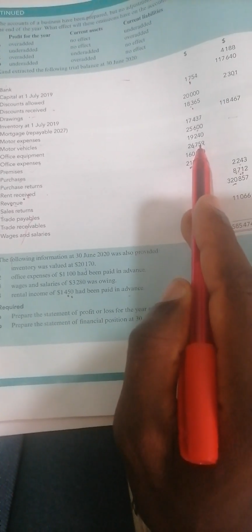Then next, after motor expenses, we have office expenses of 26,759.